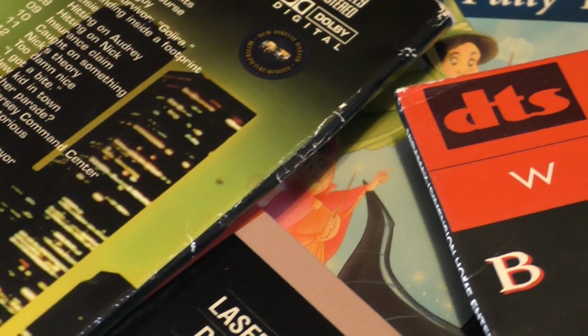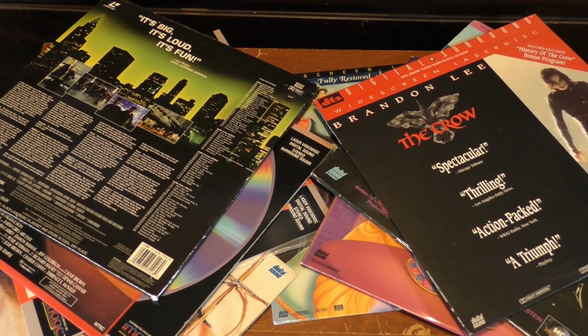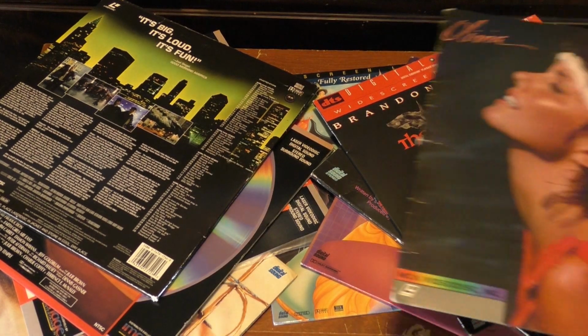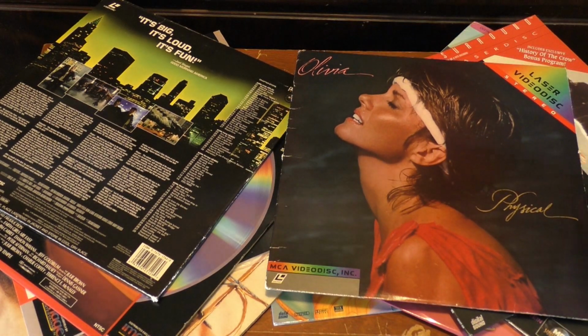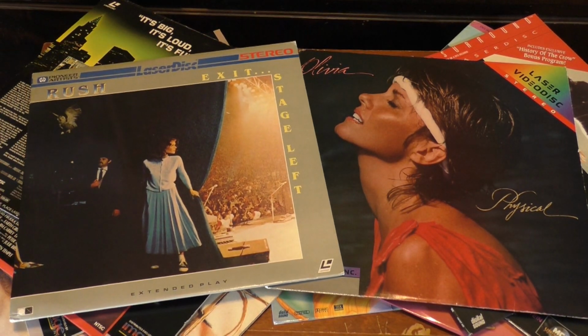Now you might think at this point, well, maybe the content was different on CD video, I mean, especially if they're more focused on concerts and music videos. But regular LaserDiscs also had a selection of music videos and concert footage. This already existed 4 years before CD video was even a thing!